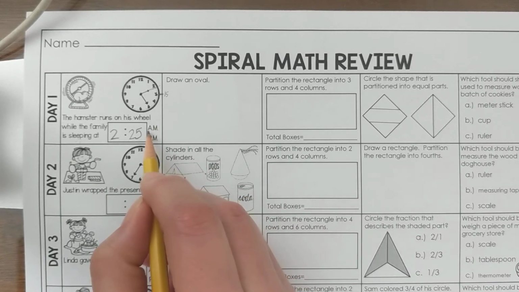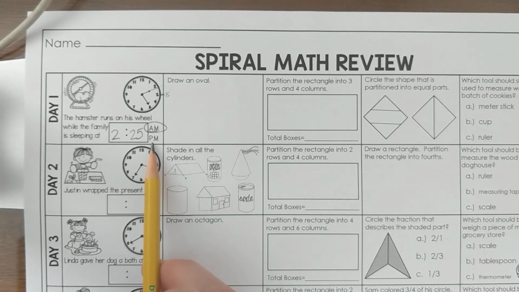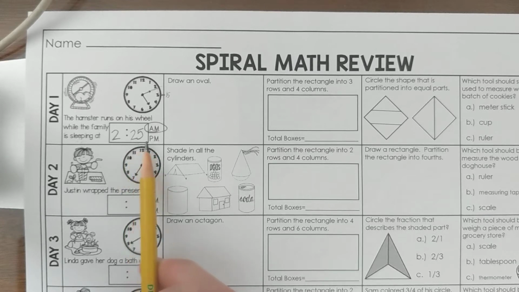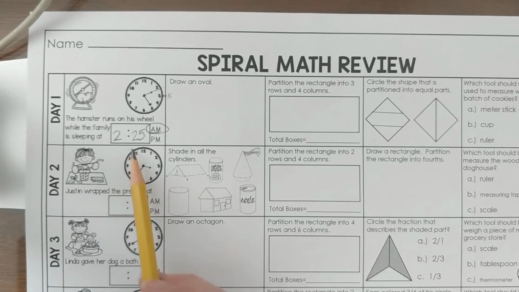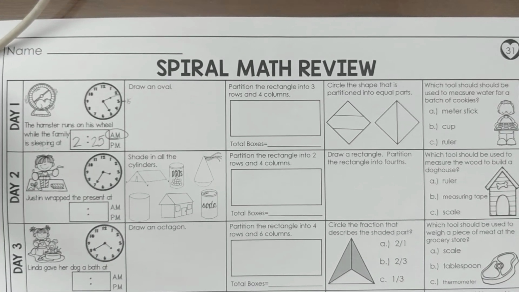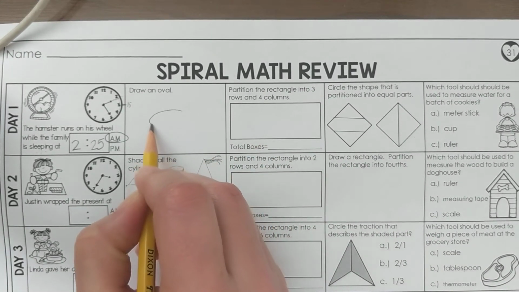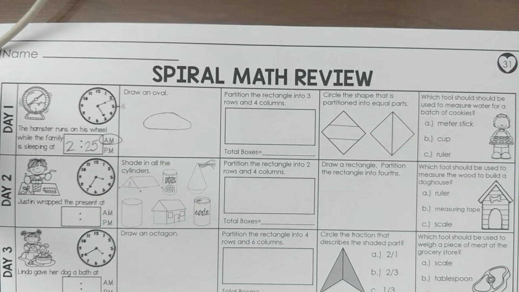That would make sense. If it were 2:25 p.m., we remember we get out of school at 2:45, so this would be after lunchtime. 2 hours after lunch, right about when you get out of school. So that would not make sense for you to be asleep at that time. Okay, the next one, you need to draw an oval. An oval is a round shape, but it's not a perfect circle, okay?